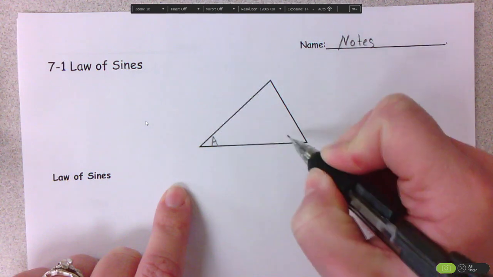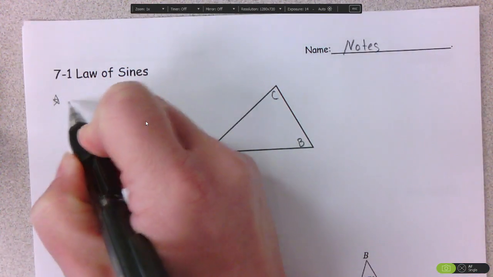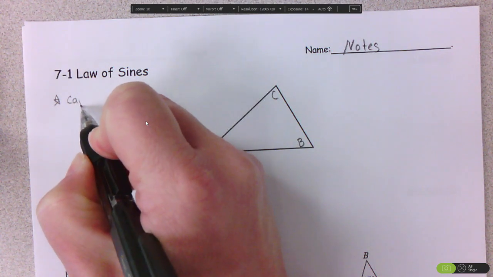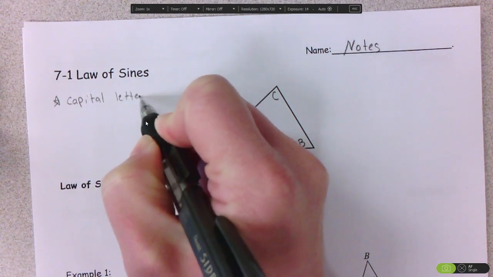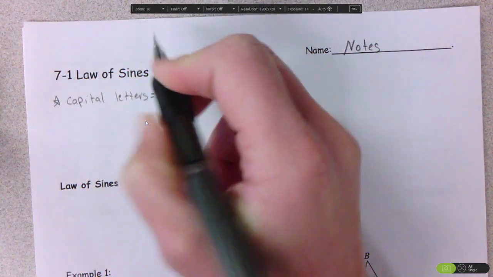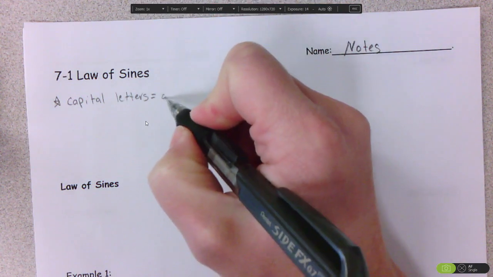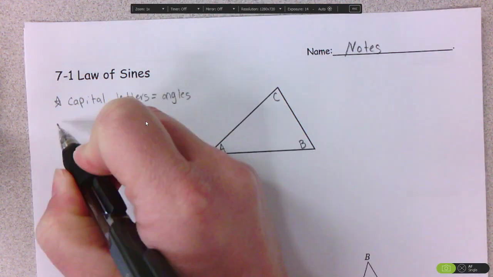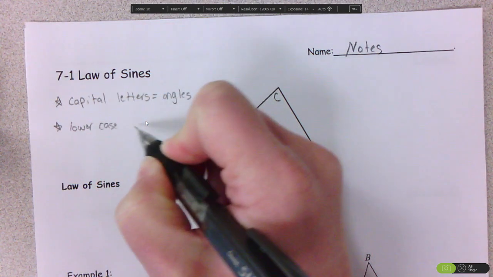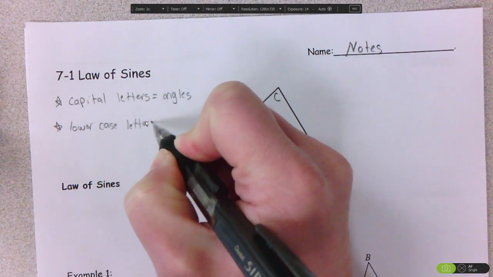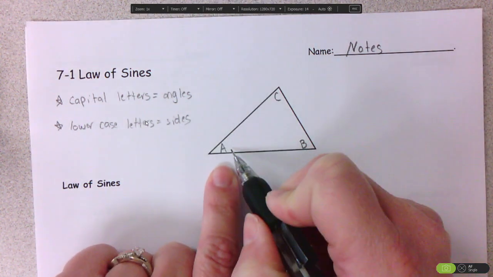The angles are capital letters A, B, and C, and that is important. Capital letters, or uppercase letters, equal angles. And lowercase letters equal sides. And the sides are going to be directly across from the angle.